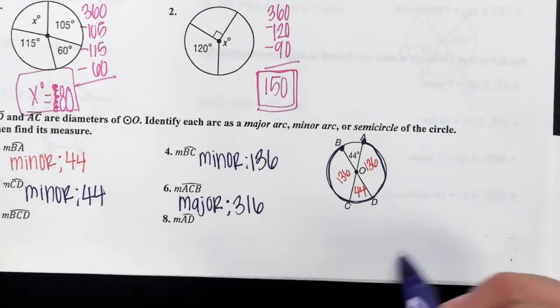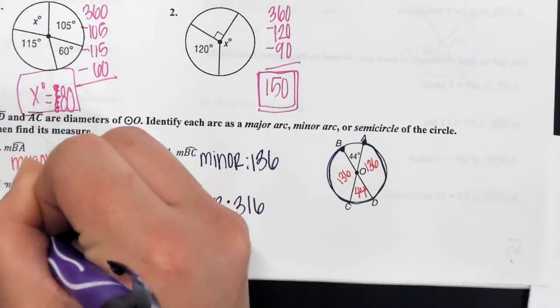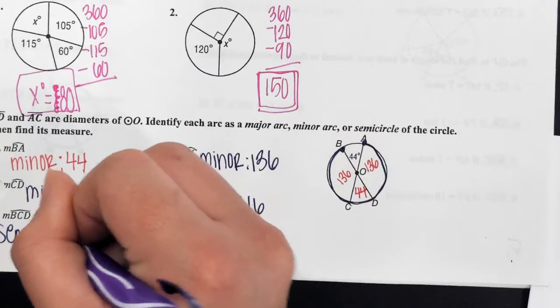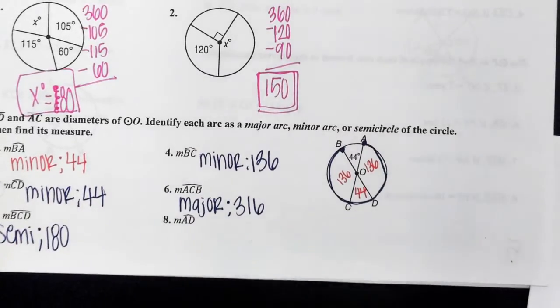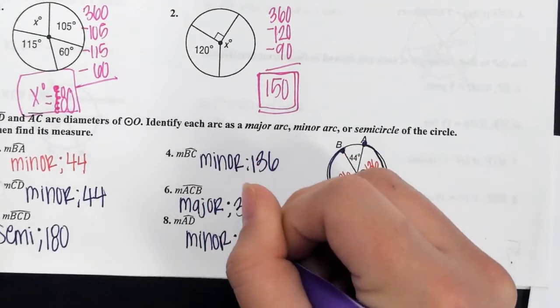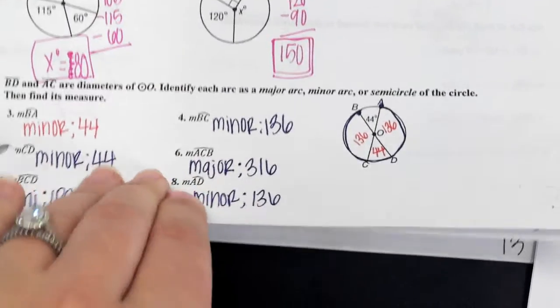Okay, Kalia, BCD. Good. Semi, do I even have to look at the angles? No, what's the measure? 180. Okay, now last one. 8, Cesar. What is arc AD? Minor. How many degrees? 136. Yes, and I shouldn't have said degrees. I should have just said the measure of the arc.